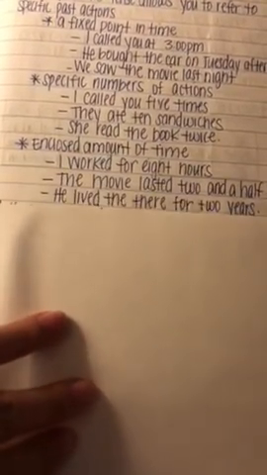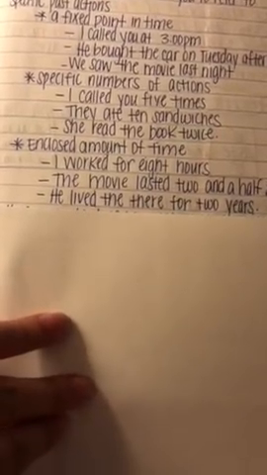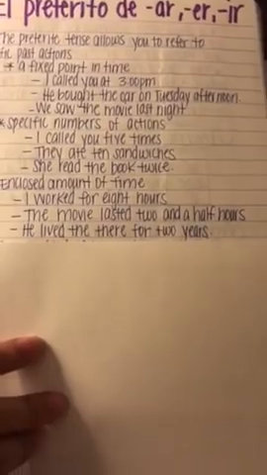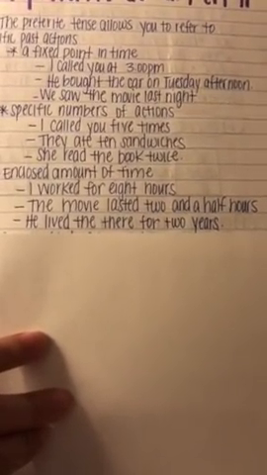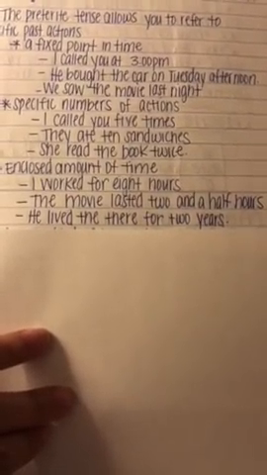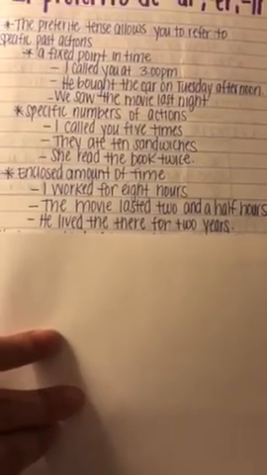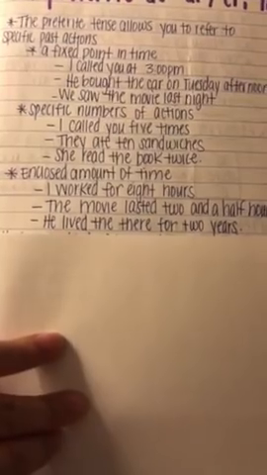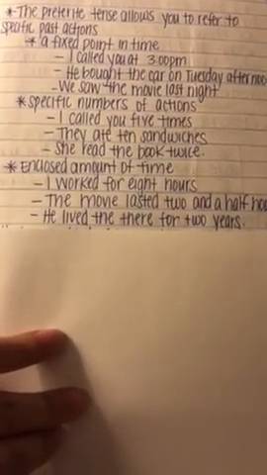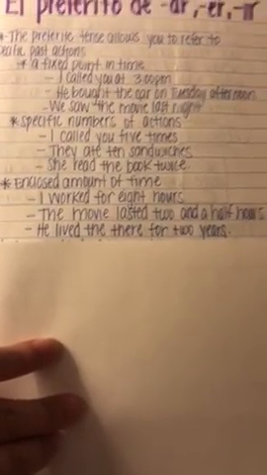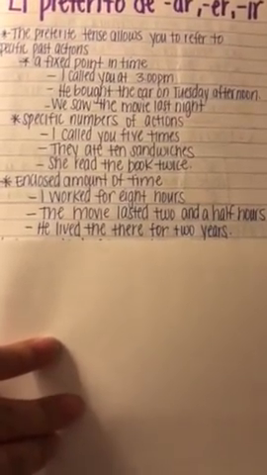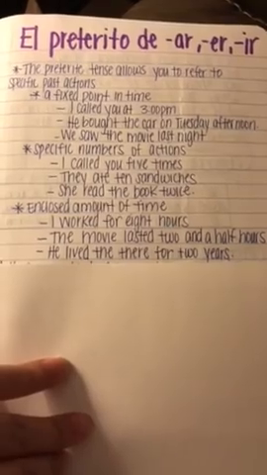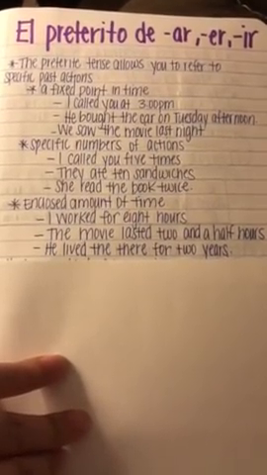We're also going to use it for an enclosed amount of time, meaning I worked for 8 hours. The movie lasted 2.5 hours, and he lived there for 2 years. Okay. So these are specific amounts of time that something happened. Okay, so for how long something happened, how many times something happens, or what time or specific day something happened in the past tense, we're going to use the preterite tense.